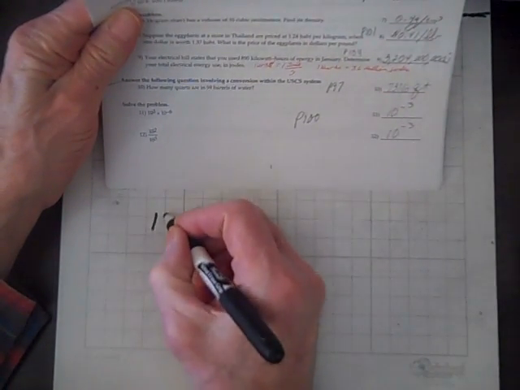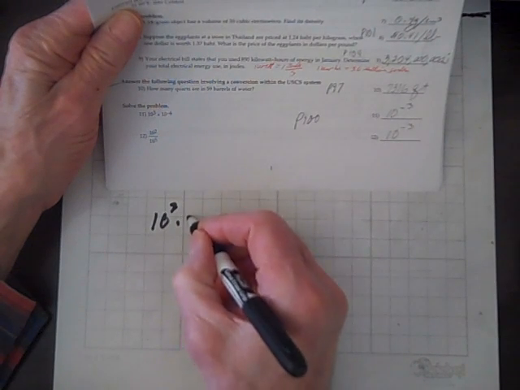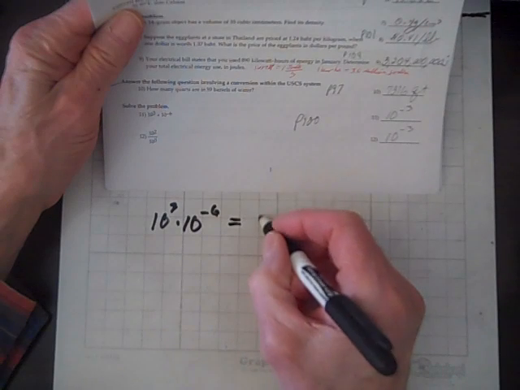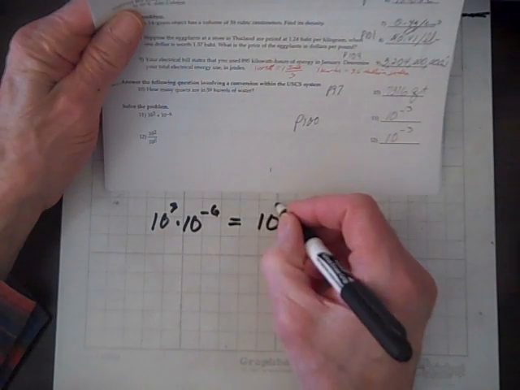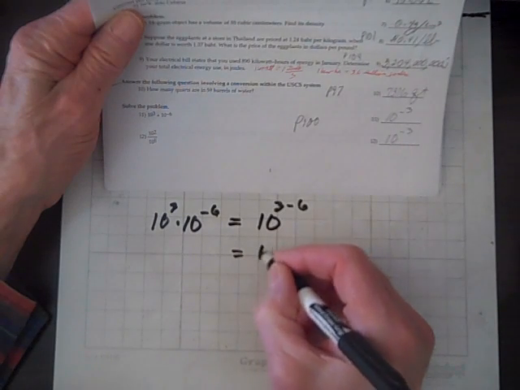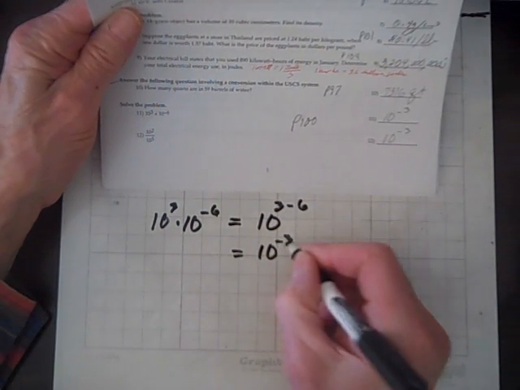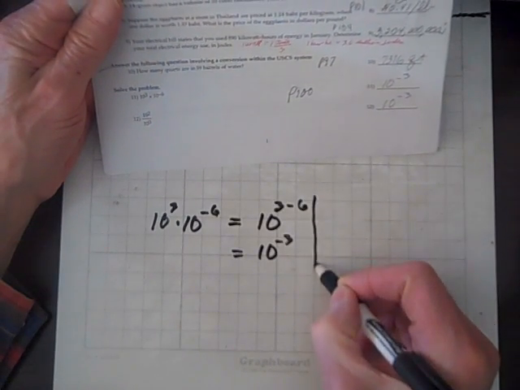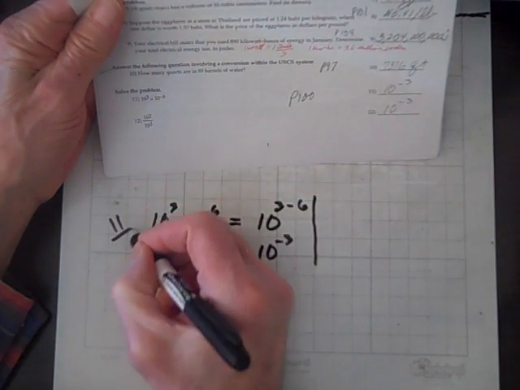So for number 11, we've got 10 to the third times 10 to the negative 6. Anytime you multiply like bases, you add the exponents, and that's going to be 10 to the negative 3.